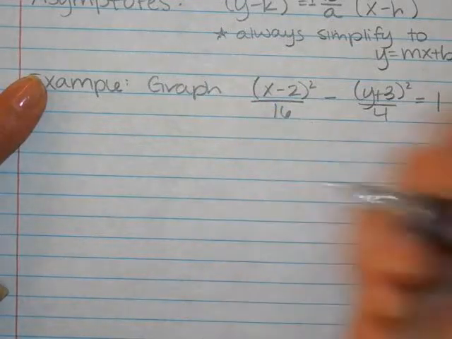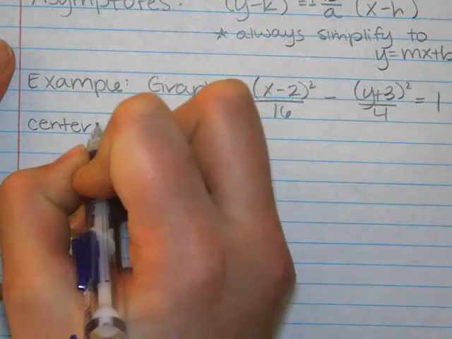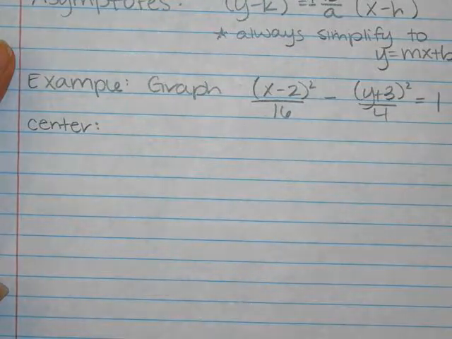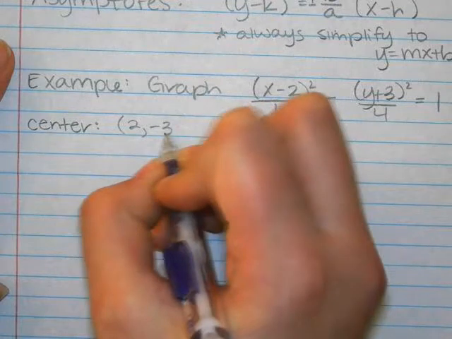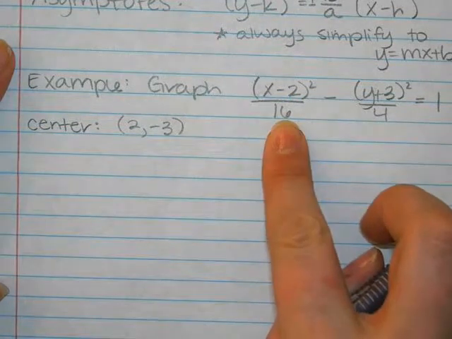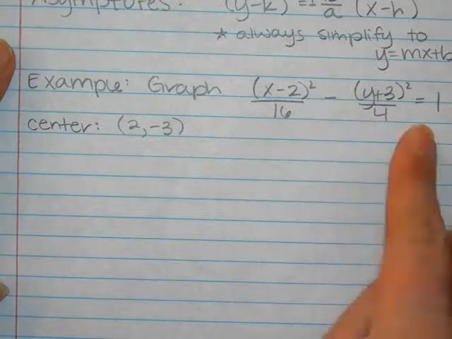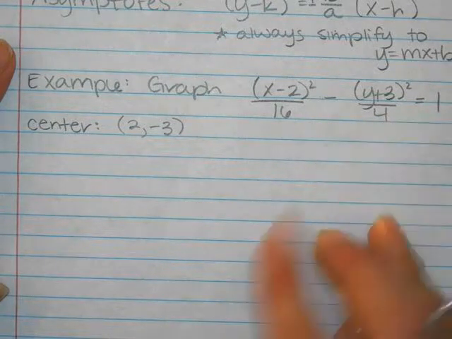Okay, so we're going to go ahead and start graphing this. We can write down what our center is, because that's going to help us figure out how to draw the axes. So what would the center be? Positive 2, negative 3. Okay, and we're going to end up going left and right 4 and up and down 2. So the way that you start graphing this is exactly the same as the way that you graphed ellipses. We're just going to do something a little bit opposite, okay?